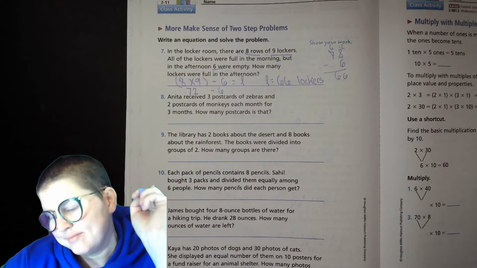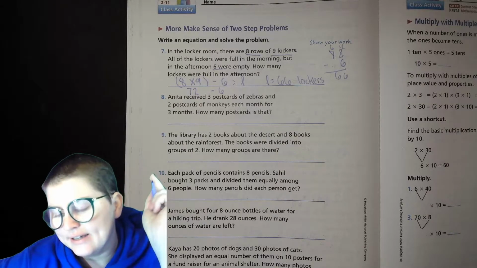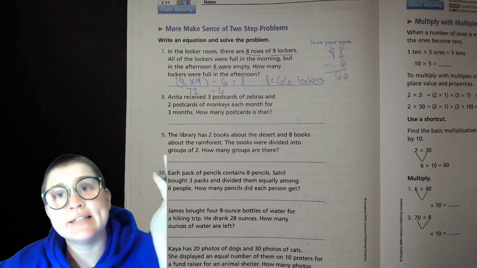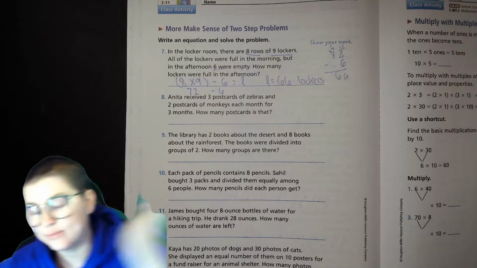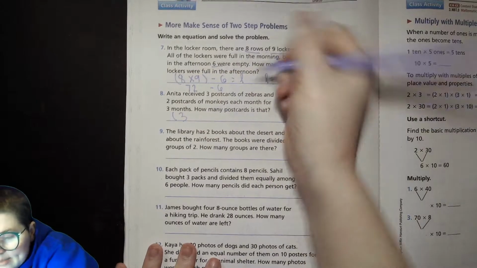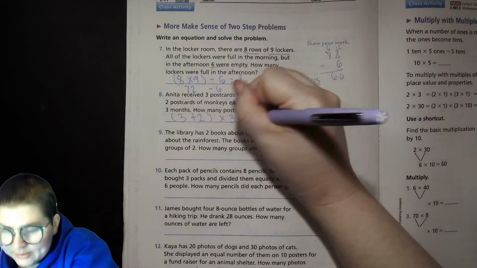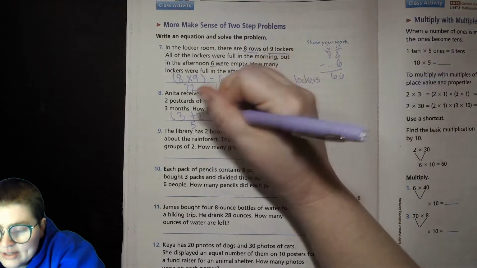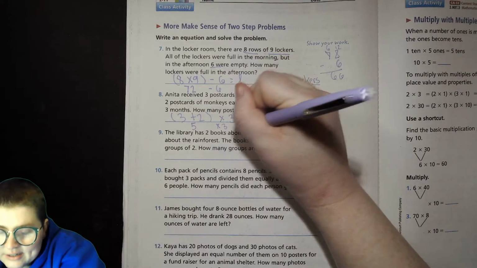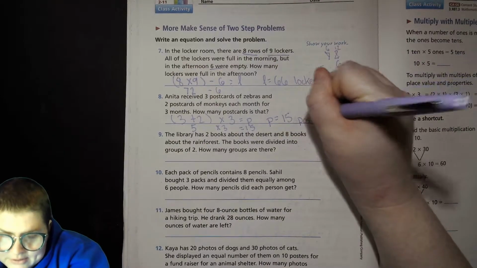All right. Number 8. Anita received 3 postcards of zebras and 2 postcards of monkeys each month for 3 months. How many postcards is that? So we're going to figure out how many per month and then multiply by the number of months, right? So each month it was 3 zebras and 2 monkeys. Put that in parentheses to add those up first. Multiply that by 3 months equals P for postcards. 3 plus 2 is 5 times 3 is 15. So P equals 15 postcards.